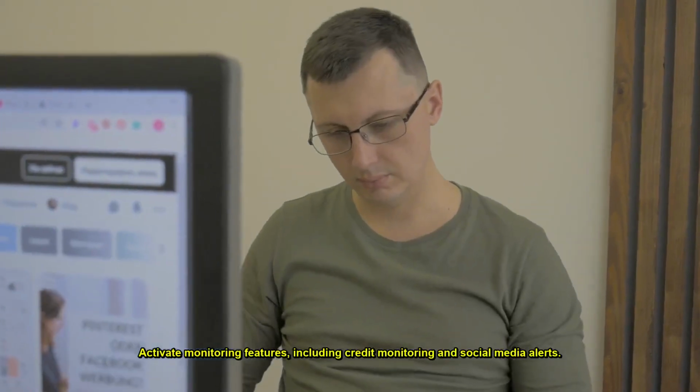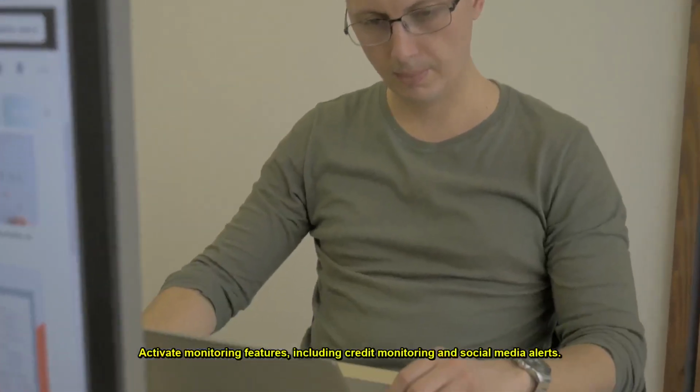Activate monitoring features, including credit monitoring and social media alerts. Set up alerts for any suspicious activity like new account openings. Utilize the identity theft recovery tools provided for added security.